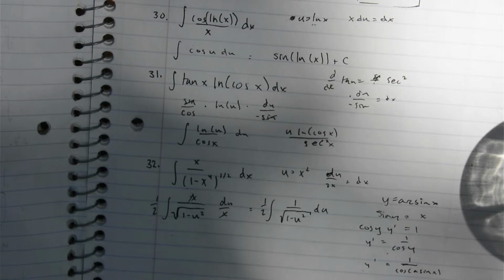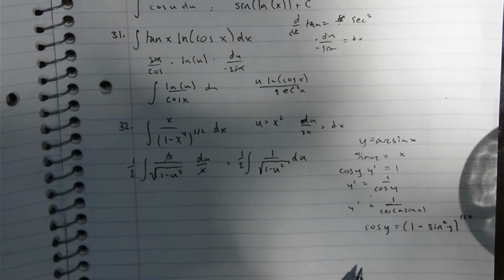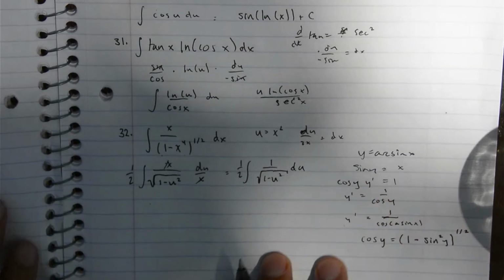So then you have this identity to rewrite.